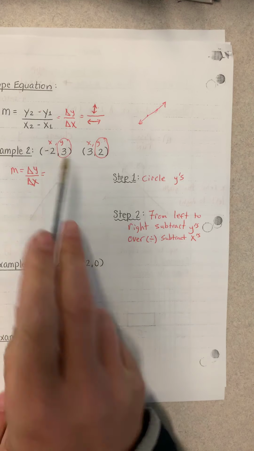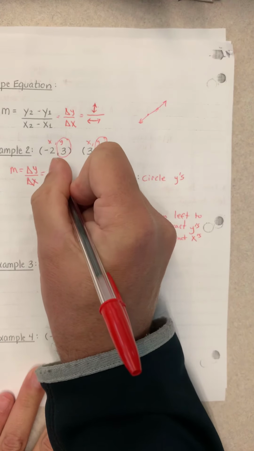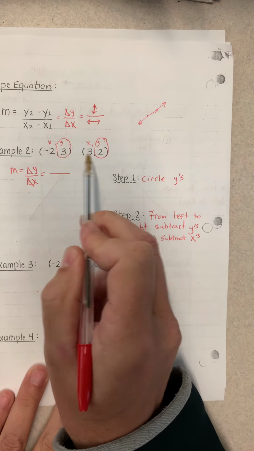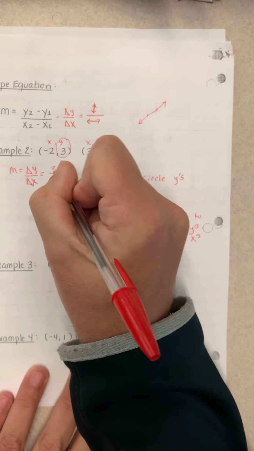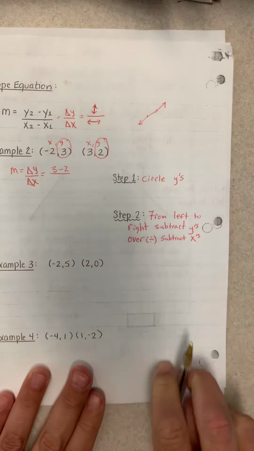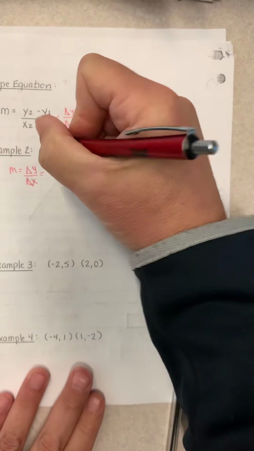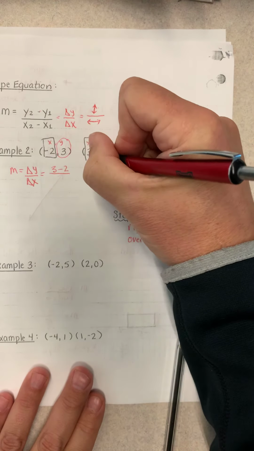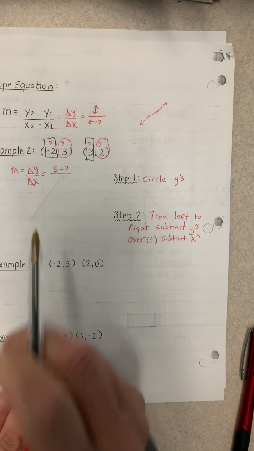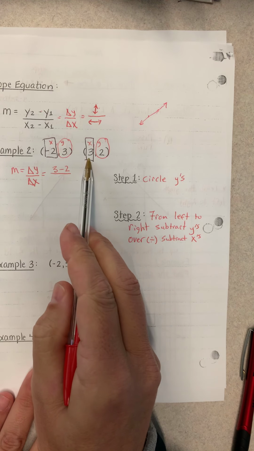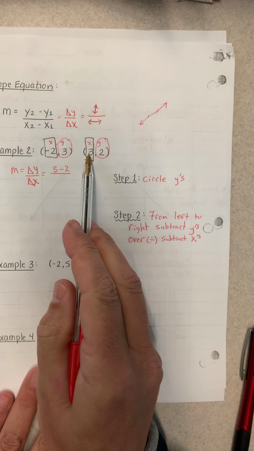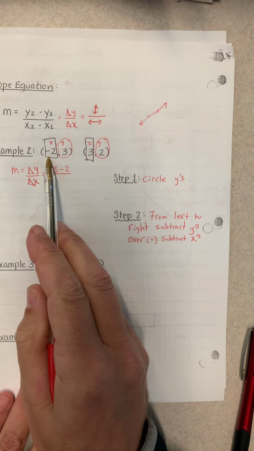So here I'm going to work with my y's in my numerator. I'll make my fraction bar because that's my division symbol. Left to right, 3 subtract 2, divided by your change in x. There's my x's. I have to go left to right again. I cannot go 3 minus 2 and then go 3 minus a minus 2.